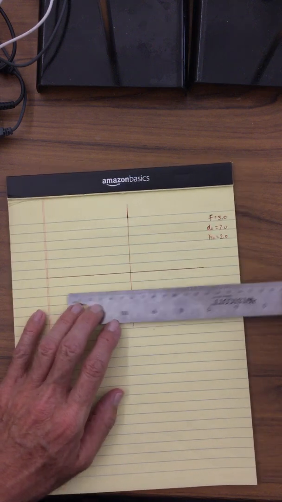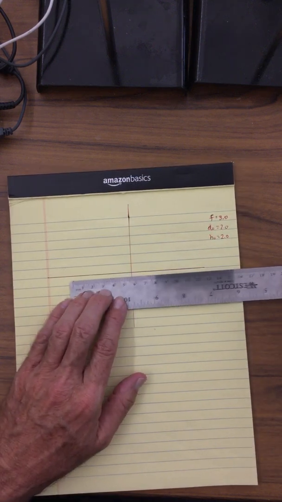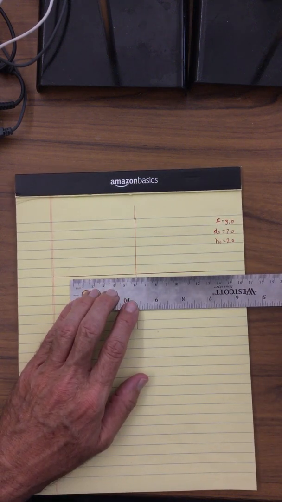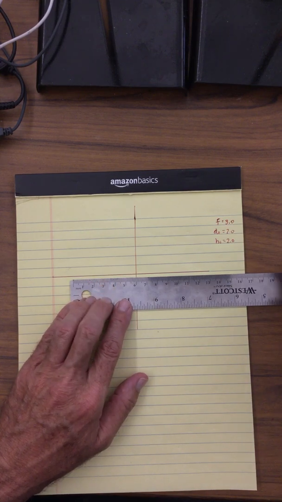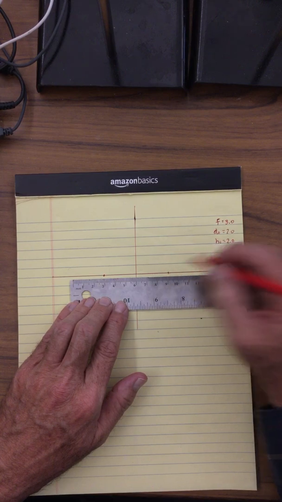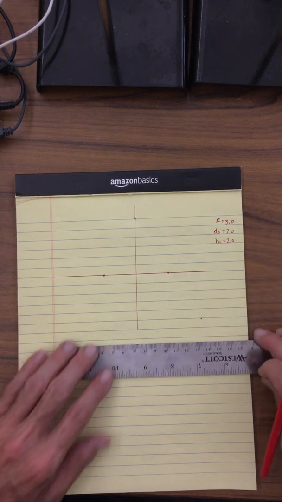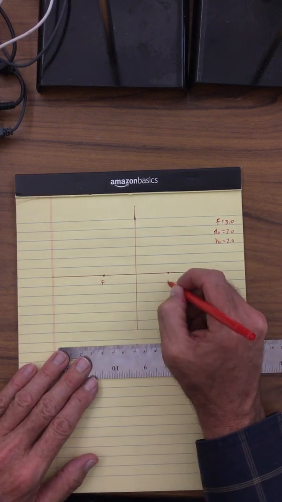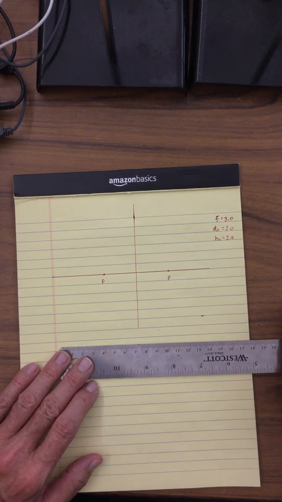So let's create our focal points, and in this case, we won't need twice the focal point. We're just going to do one of the focal points. So here's my focal point, and here is my focal point over here.